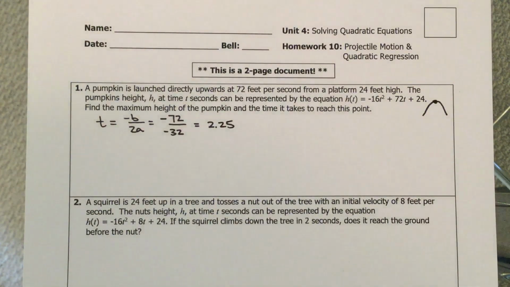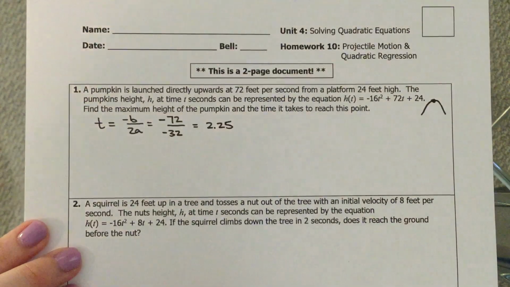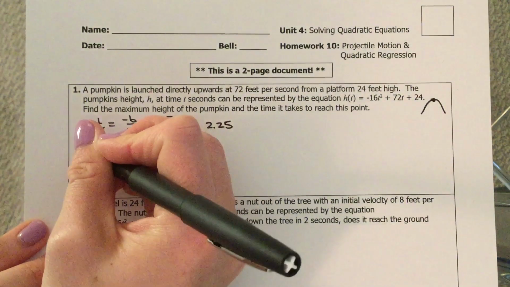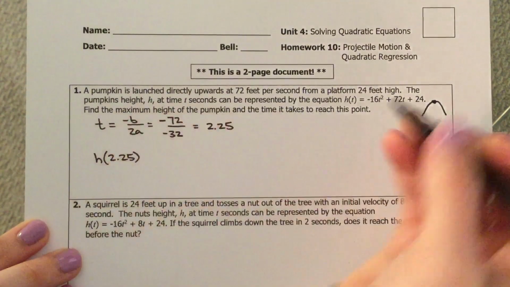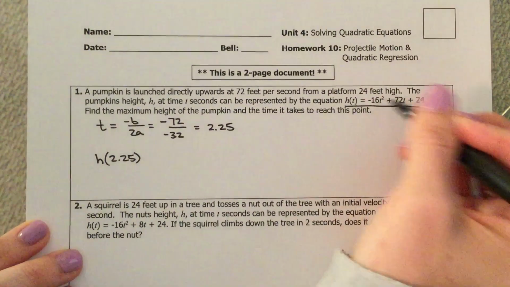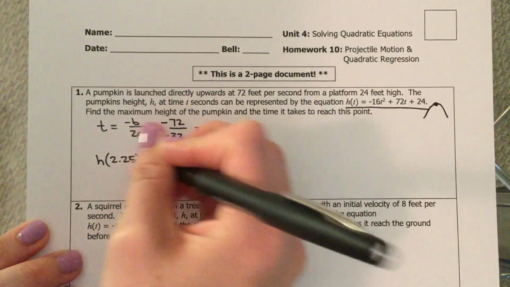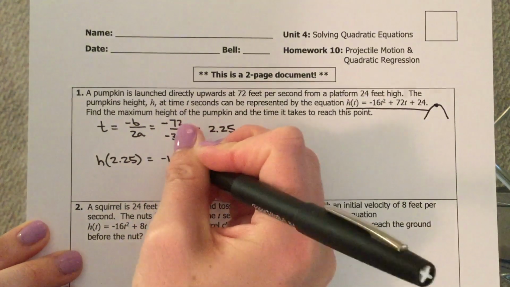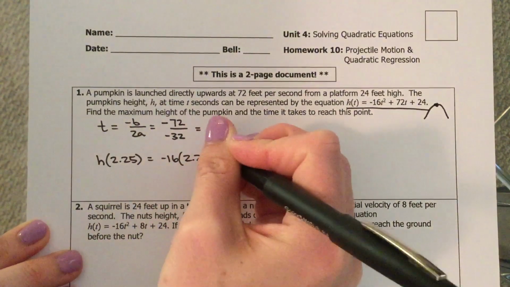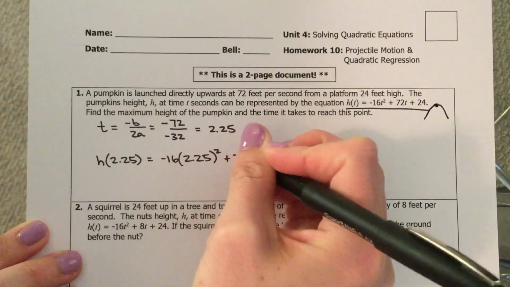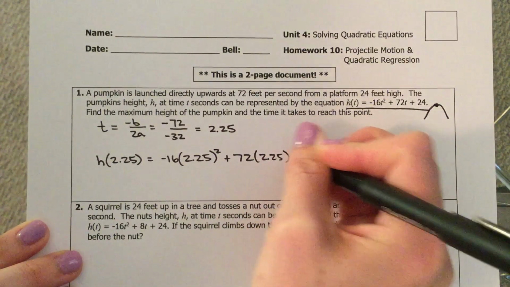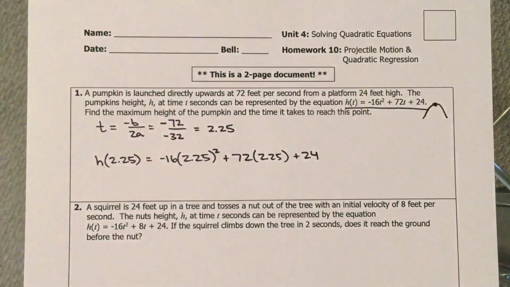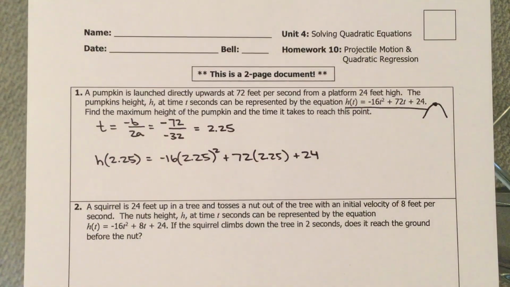But for the height itself, remember you want to plug that back into the formula. So we are going to have h of t, which is now h of 2.25. We're going to take this equation right here and replace the t's with 2.25. So 2.25 goes in right there. We square it, plus 72 times 2.25, and then plus 24. So I am going to plug those values into a calculator.